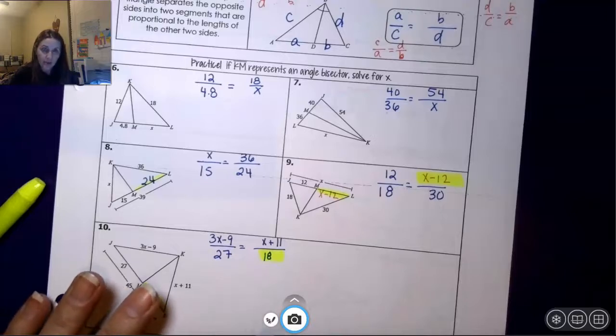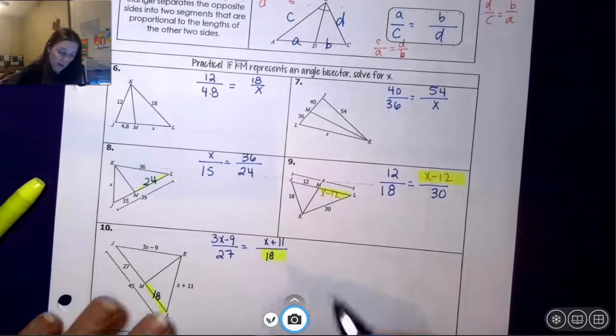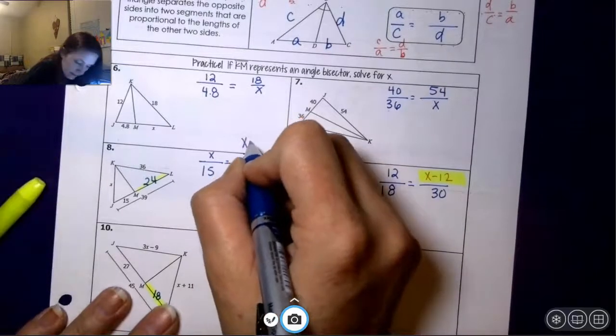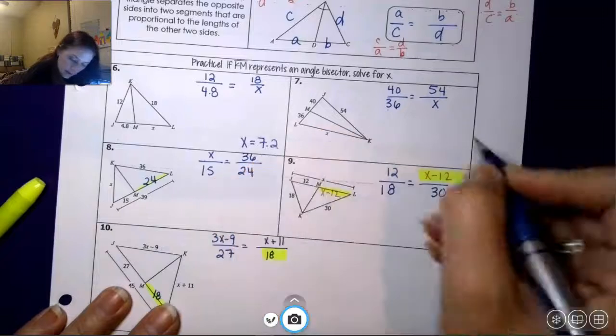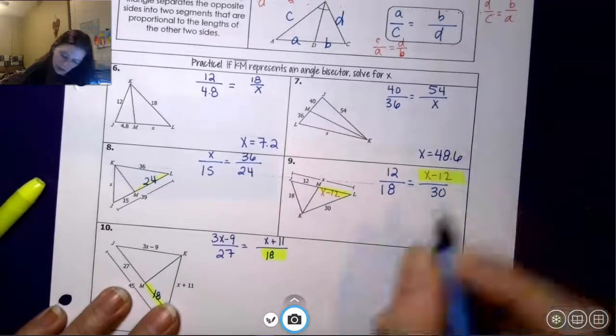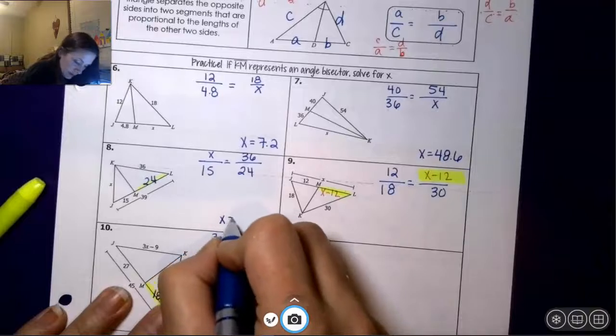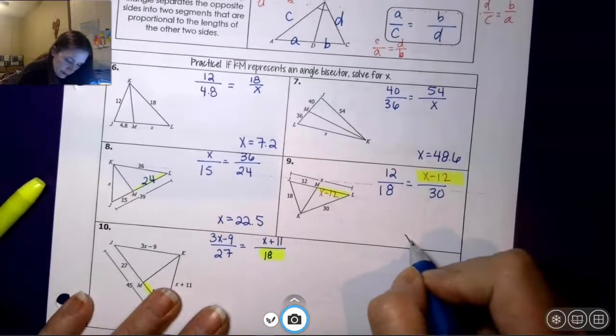Go ahead and solve these. I'm just going to give you the answers right now. I'm not going to work them out. Once you solve them, this one should have been x equals 7.2. This one here should be x equals 48.6. Here we should get x equals 22.5. Here we get x equals 32.